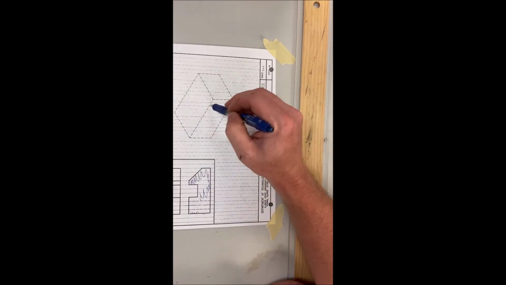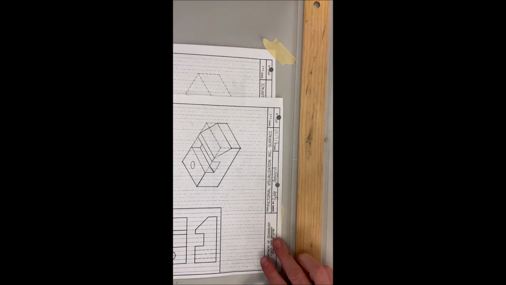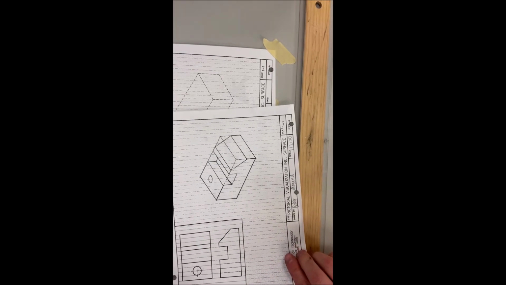So this is what the front view is going to look like right here. This is your top view. There is a ramp right here. If you're wondering what this is going to look like, it should in the end look like this. So another student did this. So it should look like this.